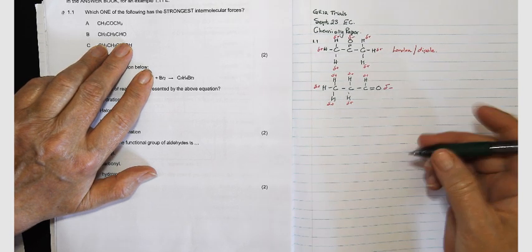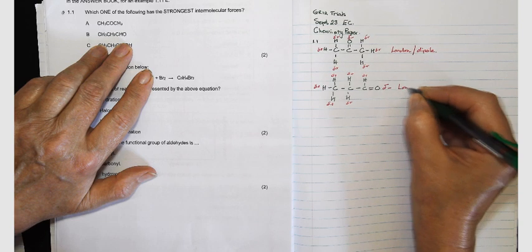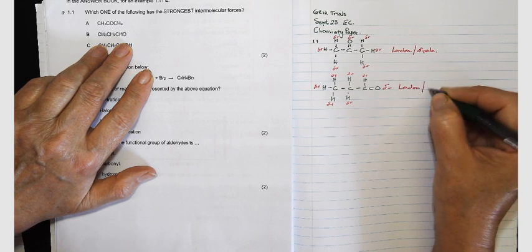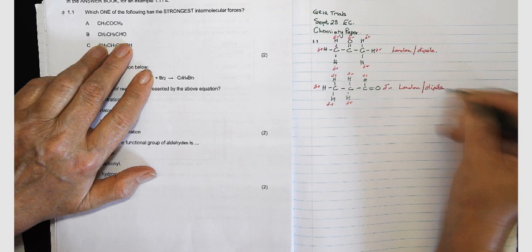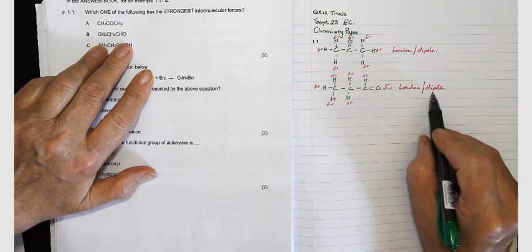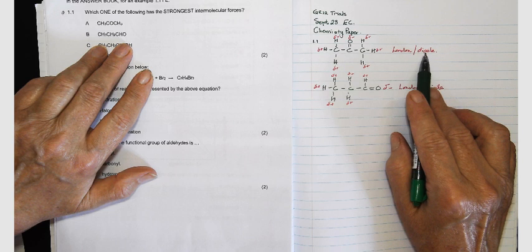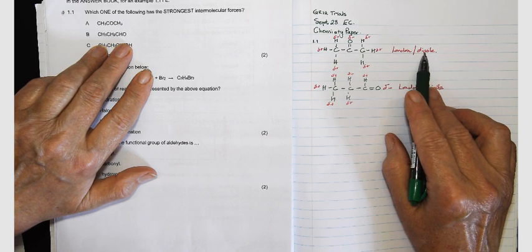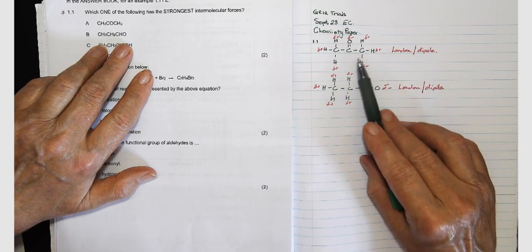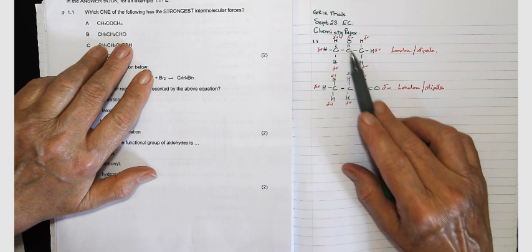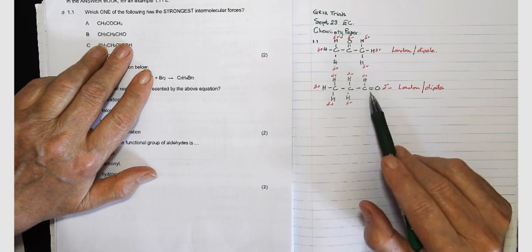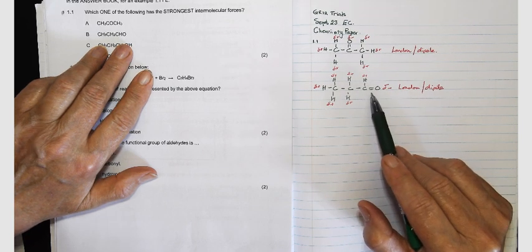So here we have London forces as well as dipole. But I think these dipole forces might be slightly stronger than the dipole forces there. If you look at a graph of boiling point against molecular mass for the aldehydes and the ketones, then you'll see they're very much similar.